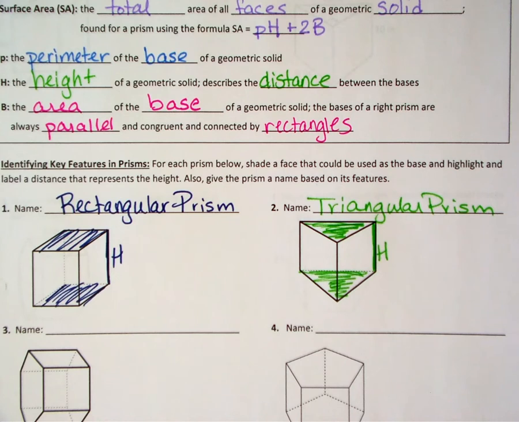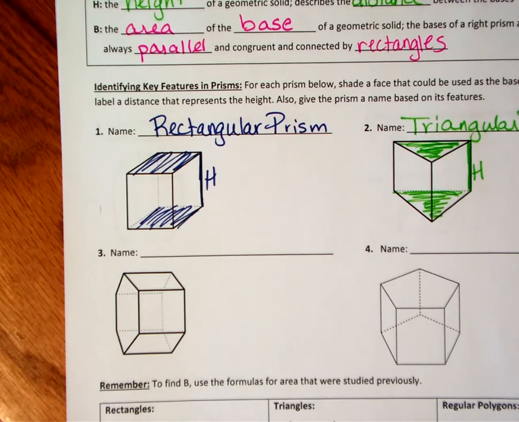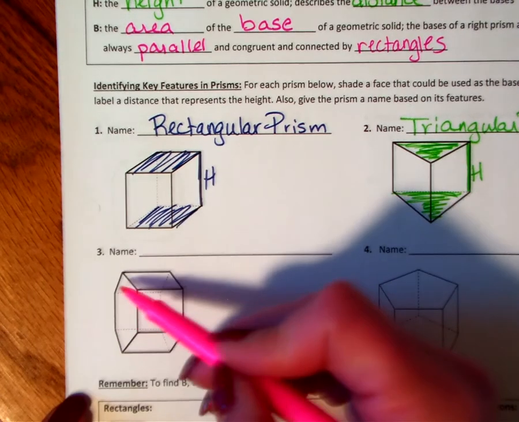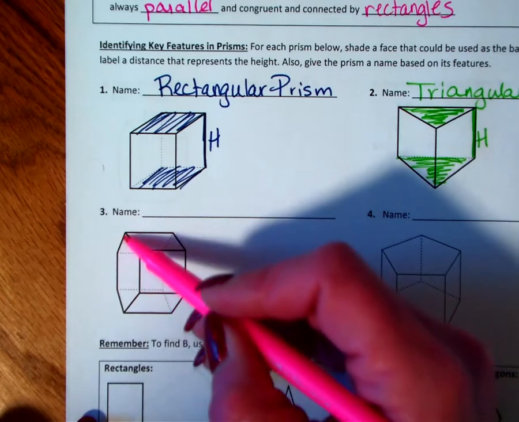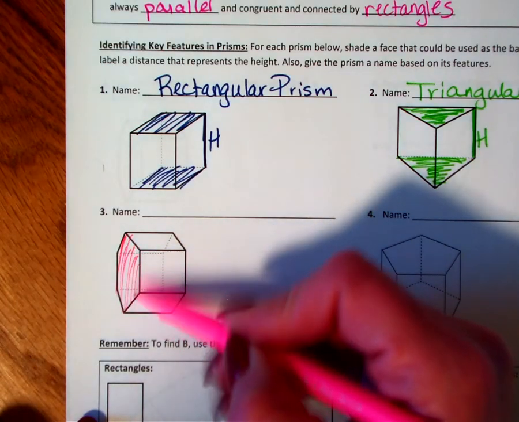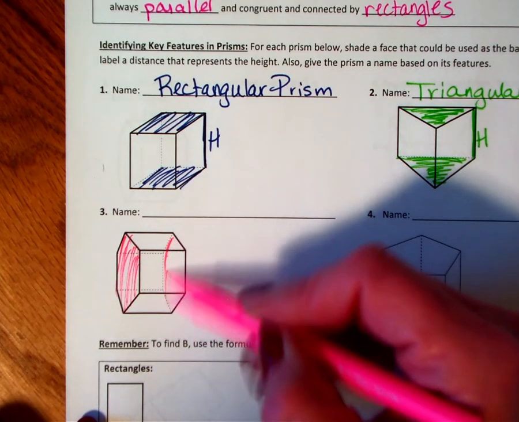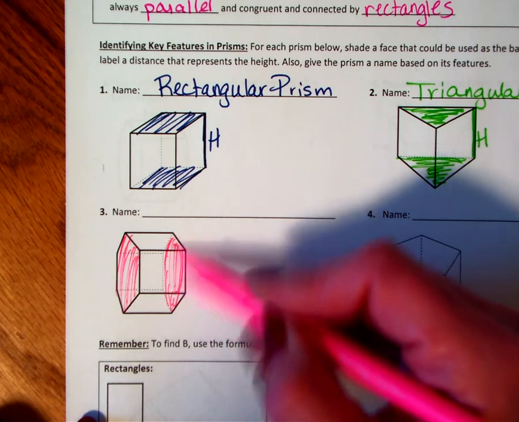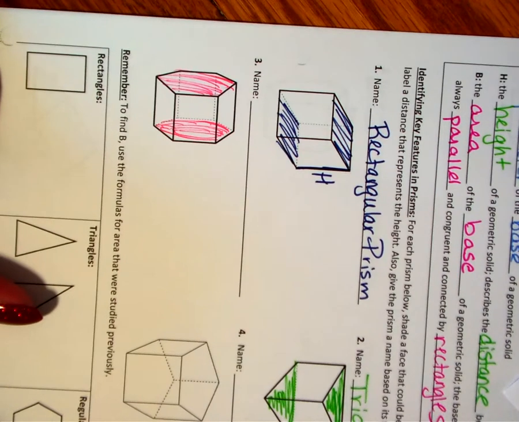Okay, next one. This time my bases are on the side, okay? If you turned it this way to look at it, that's fine. Bases aren't always necessarily on top and bottom, so those would be my bases. And again, if you're looking at it this way, that's fine.